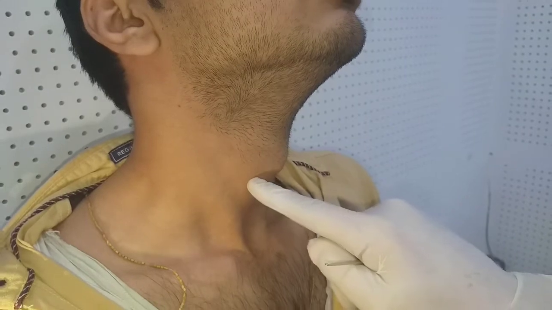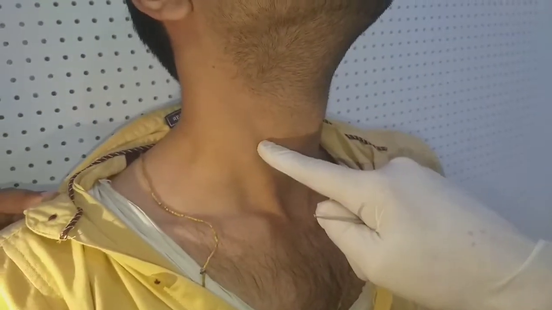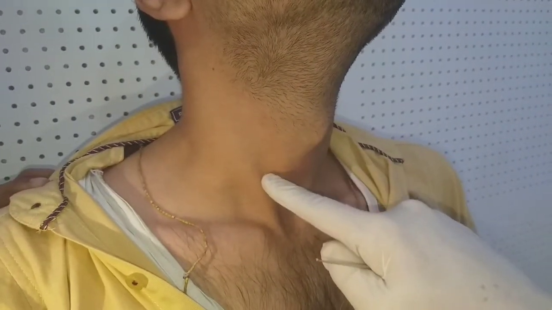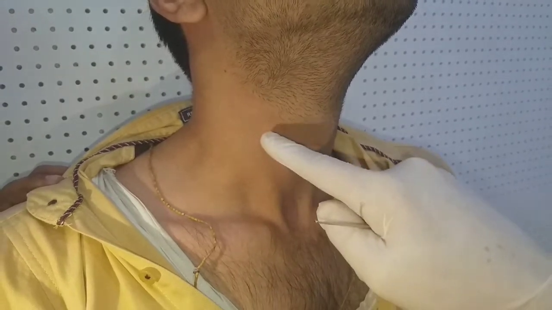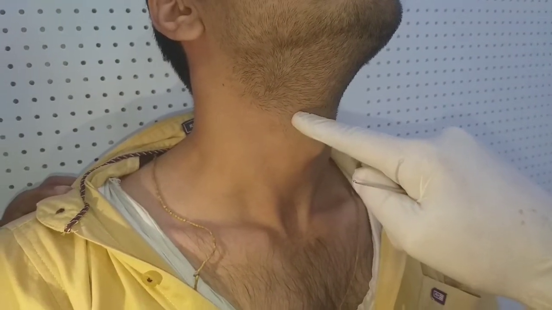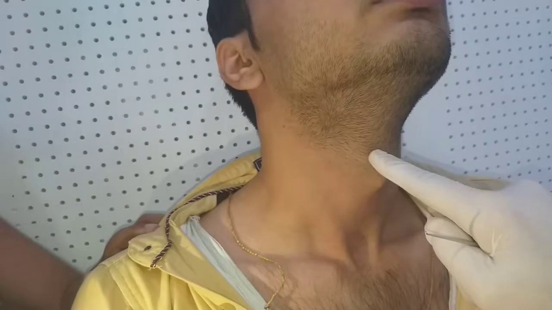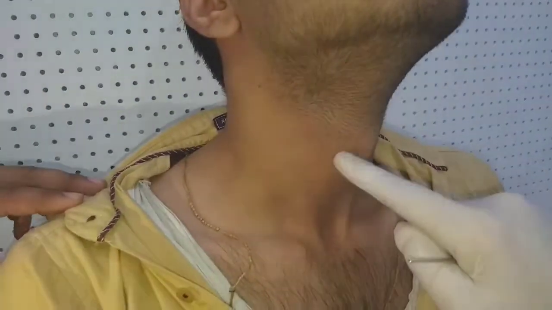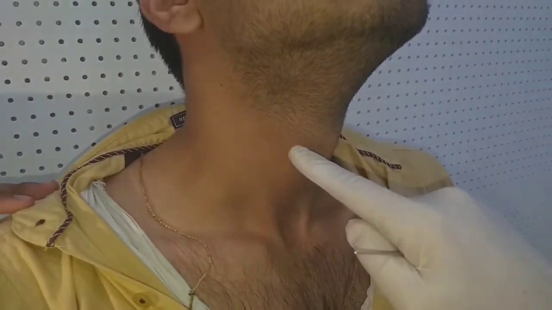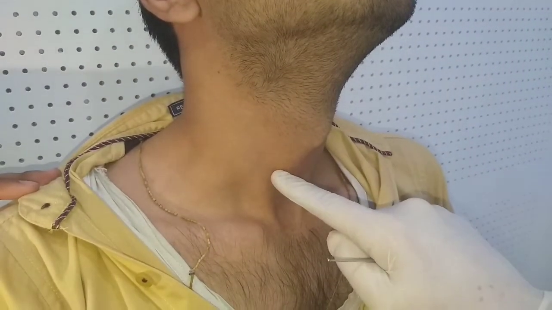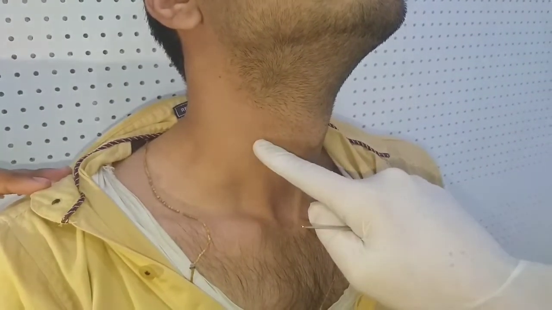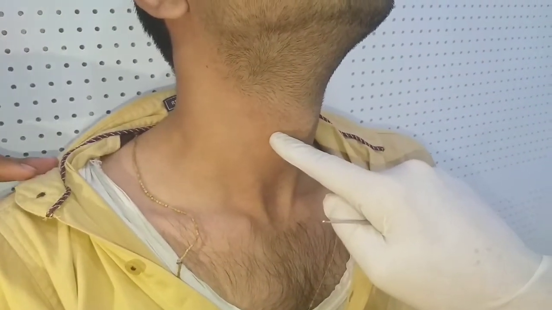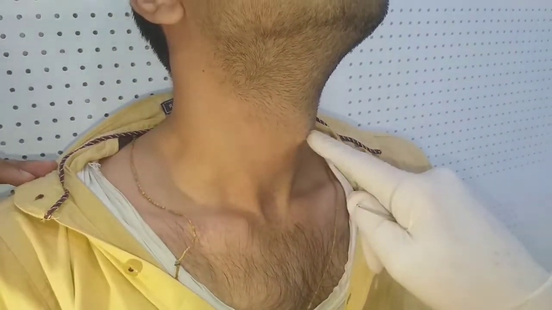And then comes the muscular triangle. The muscular triangle is bounded by the anterior margin of the sternocleidomastoid, and superiorly by the superior belly of the omohyoid, and in the center is the midline. So this is the area of the muscular triangle. In the muscular triangle, we can see the lobe of the thyroid gland that lies there, and all the great vessels are also very close there. So this much you should know regarding the anatomy of the neck.